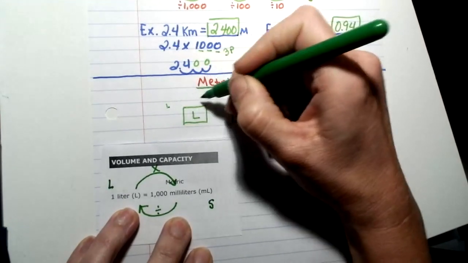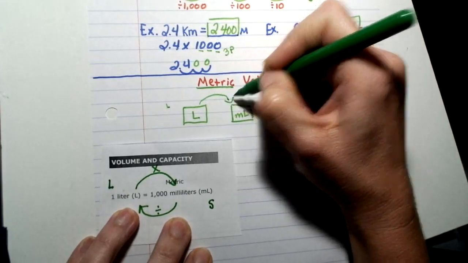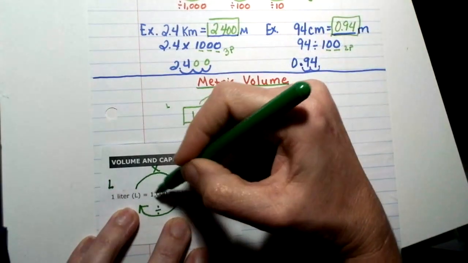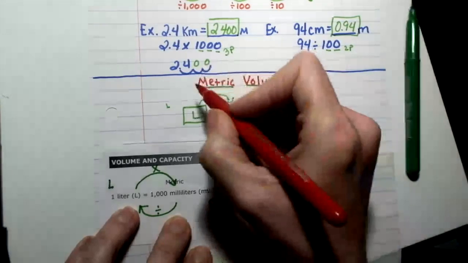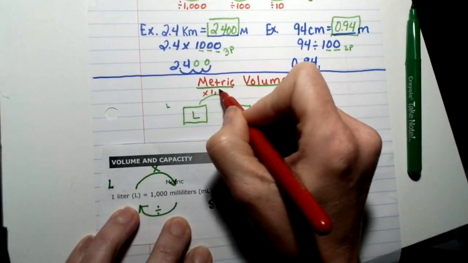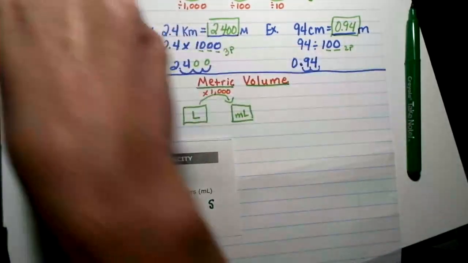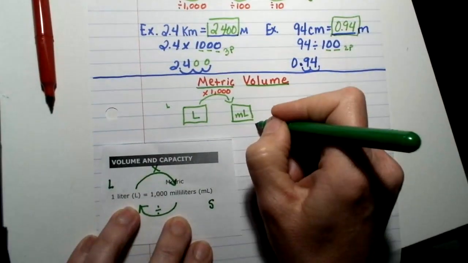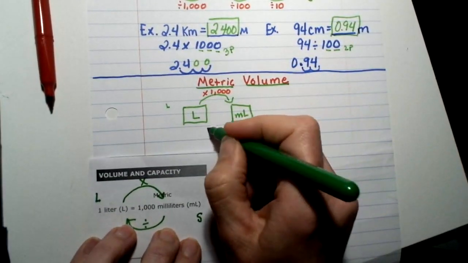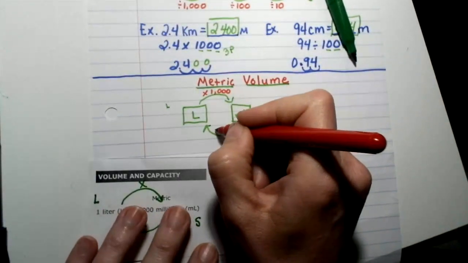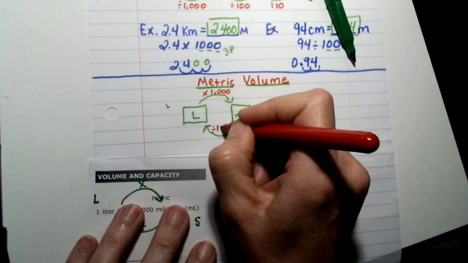This is our larger unit, so we're going larger to smaller. That's going to be times 1,000. And this is a super easy one to make. This is our smaller unit of measurement. When we go smaller to larger, we're going to divide. So we're going to be dividing by 1,000.